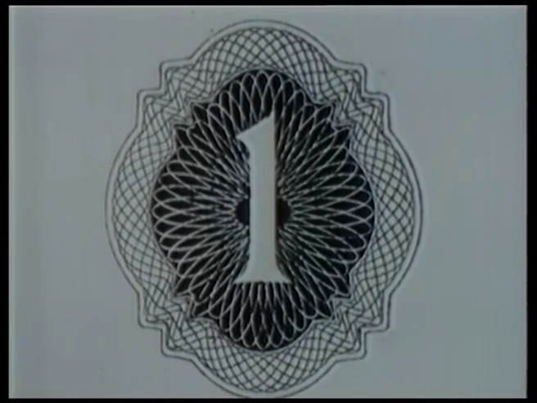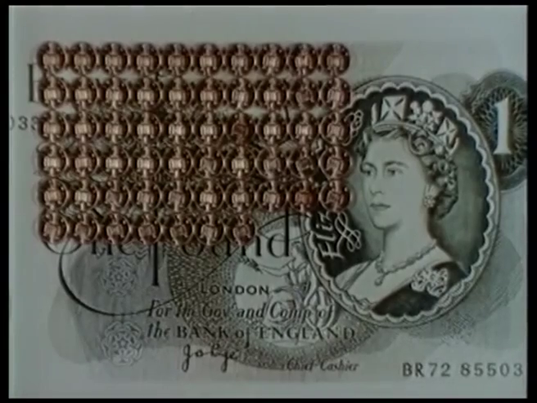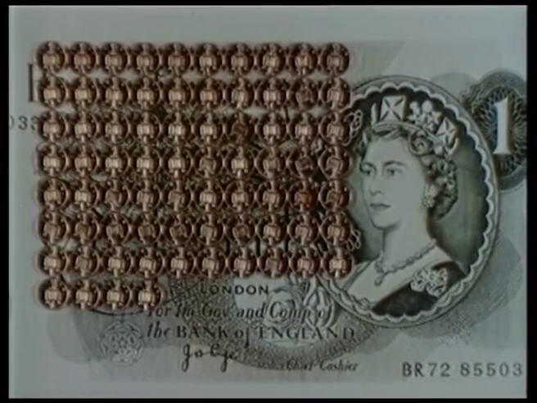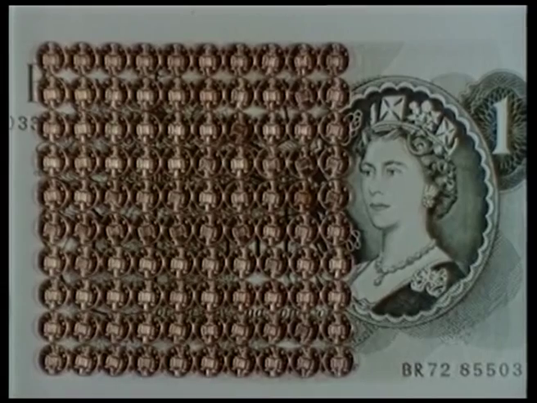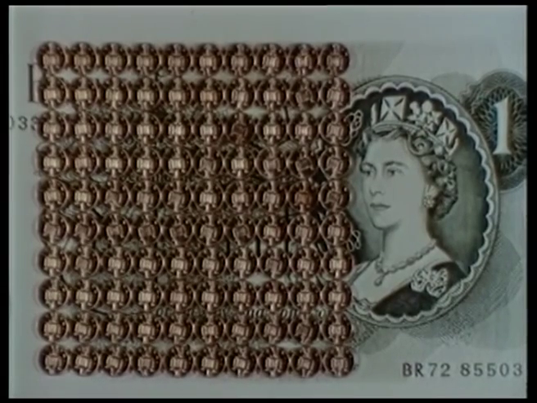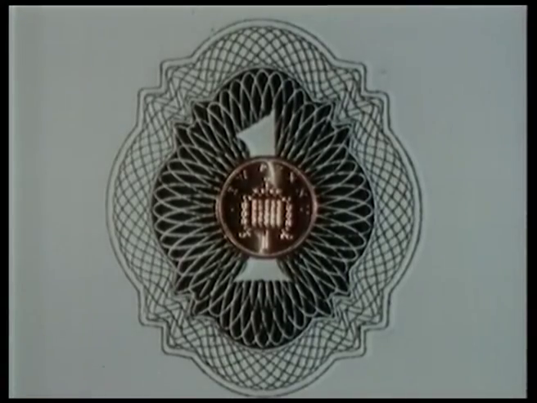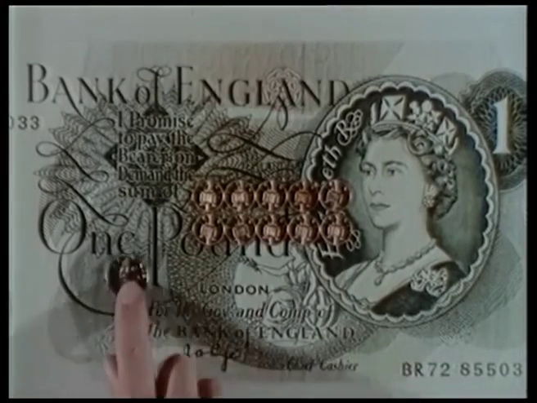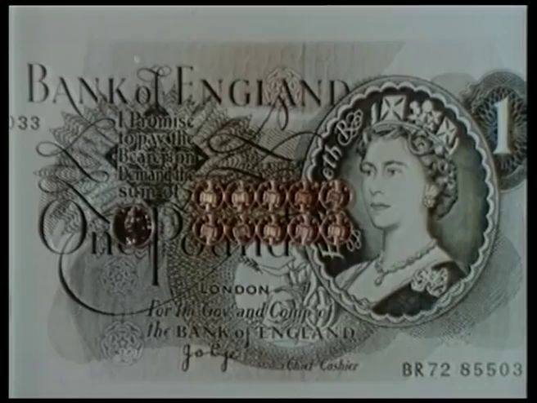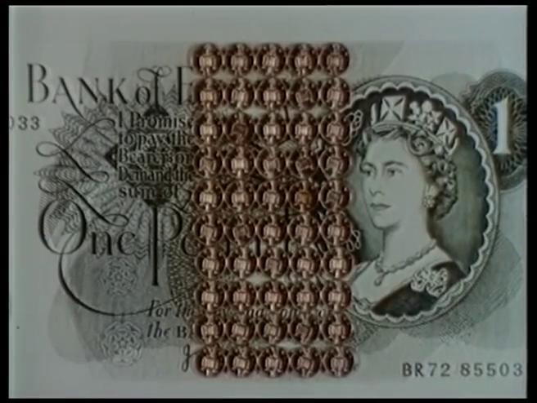What's 100th of a pound? It's a penny. Why? Because there are 100 pennies in 1 pound. So if we divide a pound into 100 equal parts, it's a penny. What's 1/10 of a pound? 10p. And 1/2 of a pound? 50p.